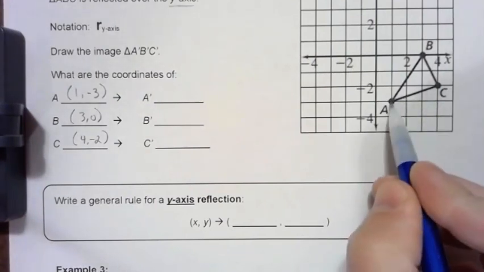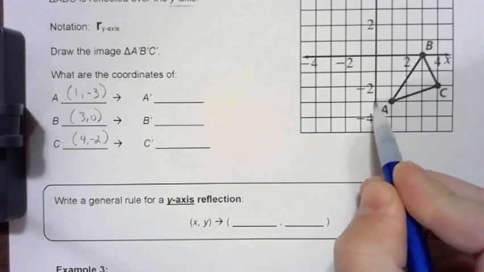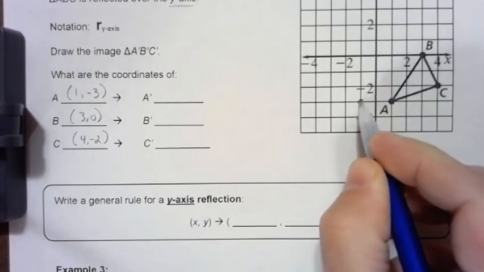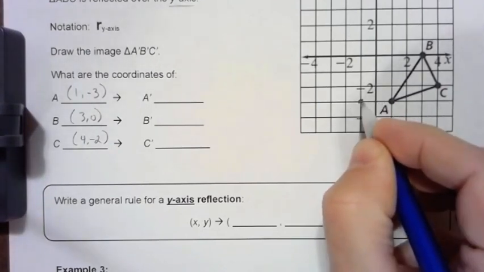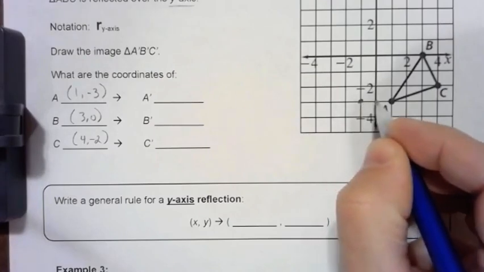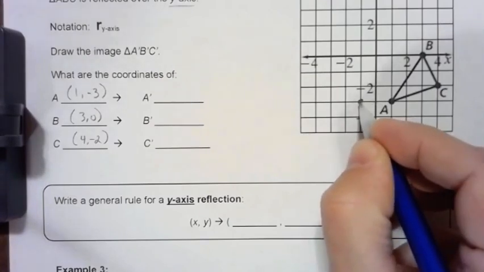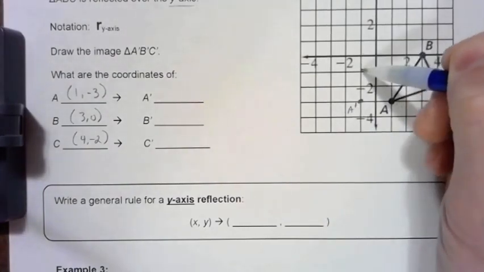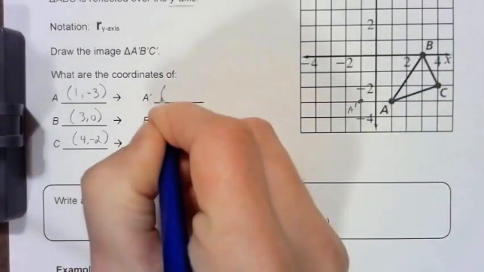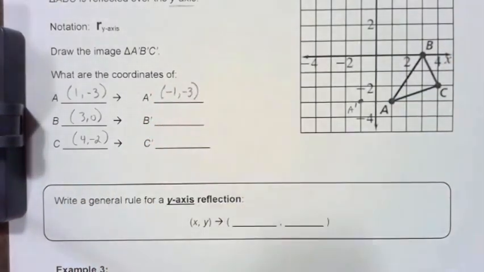So starting with point A, we only have to move 1 unit to the left to get to the y-axis. So point A is 1 to the right of the y-axis. The reflection of that is going to be 1 spot to the left from the y-axis. So 1 unit to the left, call that A prime. And what are its coordinates? Well, from the origin, we go 1 to the left and 3 down: negative 1, negative 3.